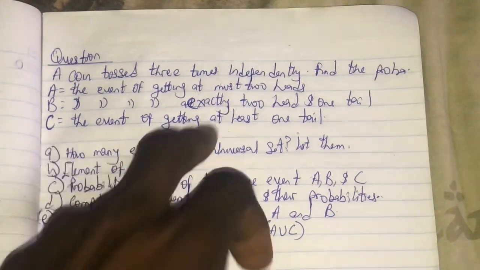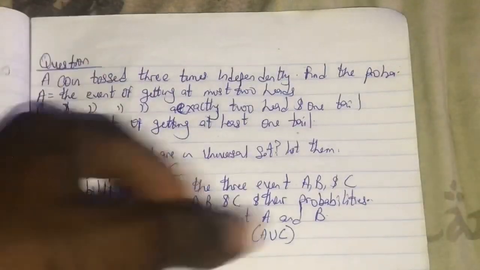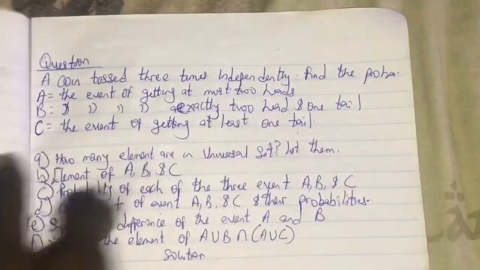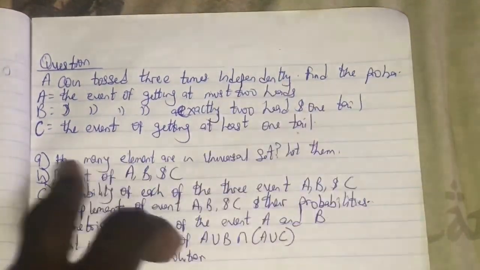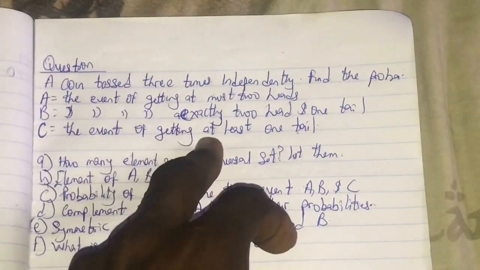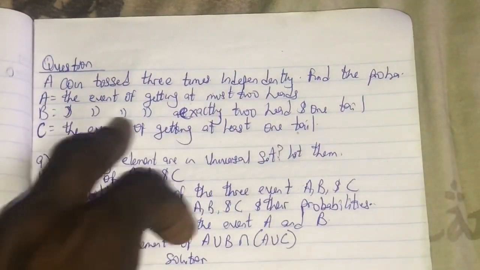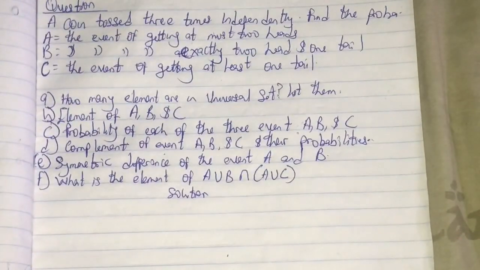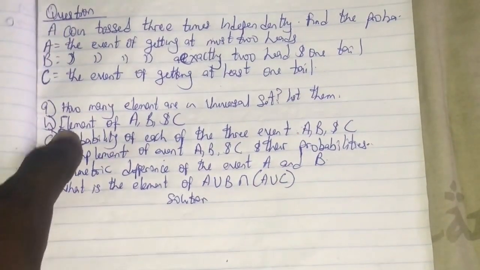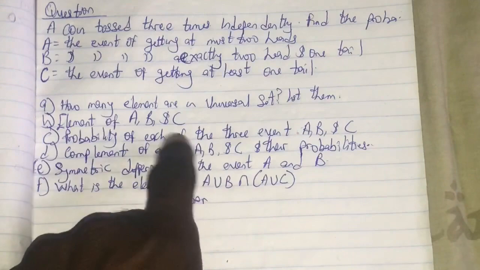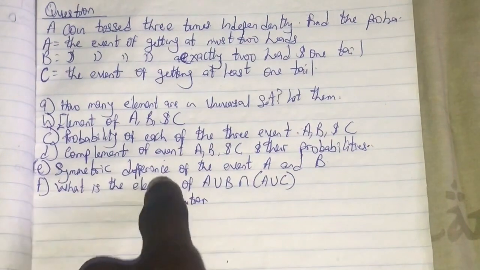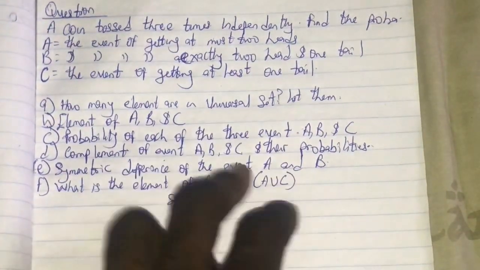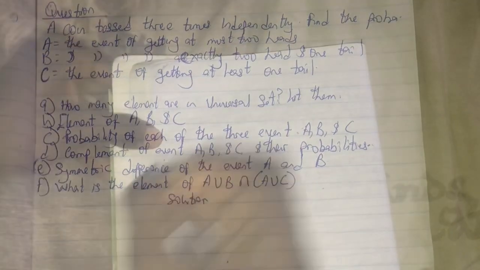As you can see, a coin is tossed 3 times independently. Find the probability of A, the event of getting at most 2 heads, B, the event of getting exactly 2 heads and 1 tail, then C, the event of getting at least 1 tail. We're also told to find how many elements are in the universal set, the elements of A, B, and C, the probability of each of the following sets, the complement of the set, the symmetric difference, and the elements of A union B intersection A union C. So that's what we're told to do. It is tossed 3 times.